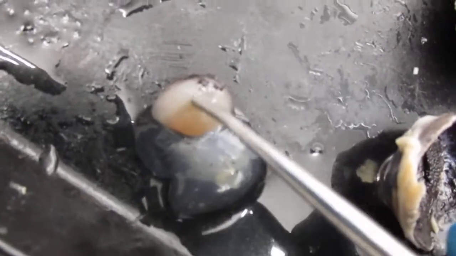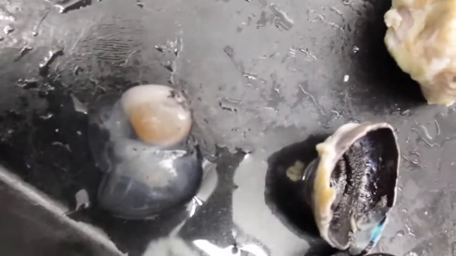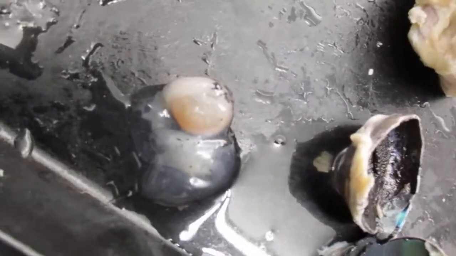Okay. Now, you have the lens, which is clear in a normal specimen, human eye or sheep eye, and it's going to be controlled by parasympathetic as well as sympathetic innervation.